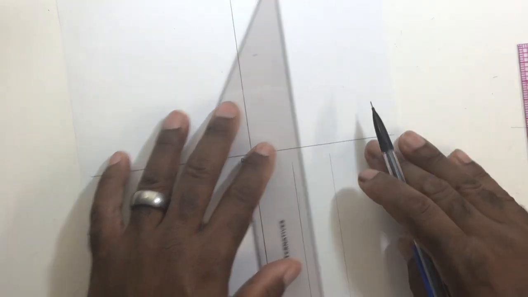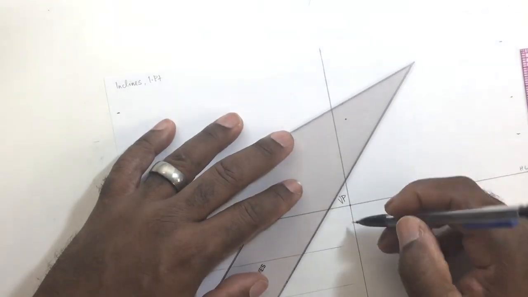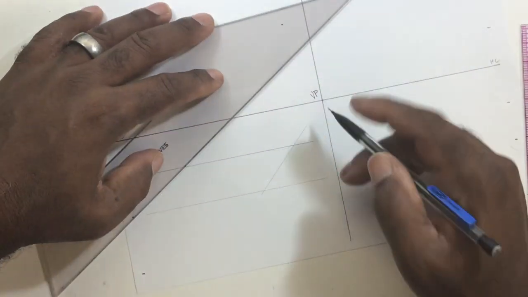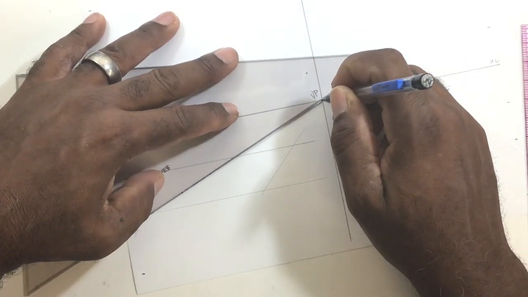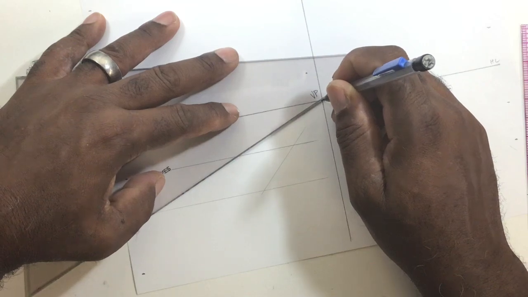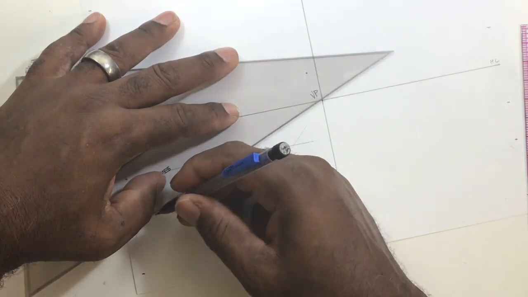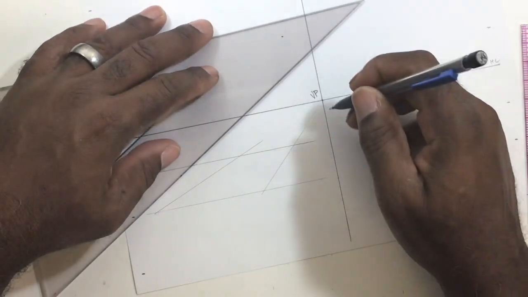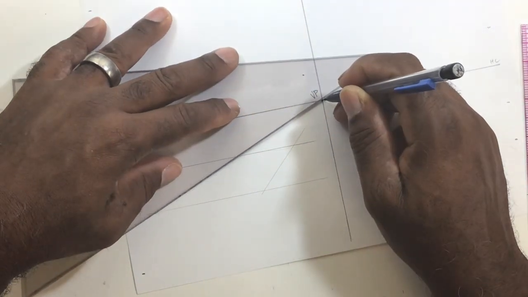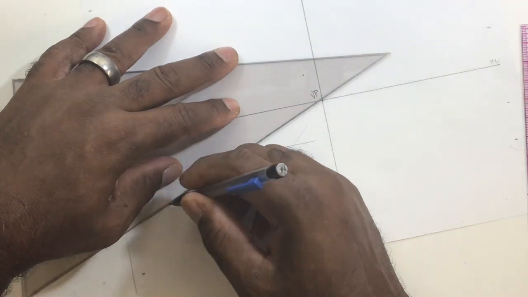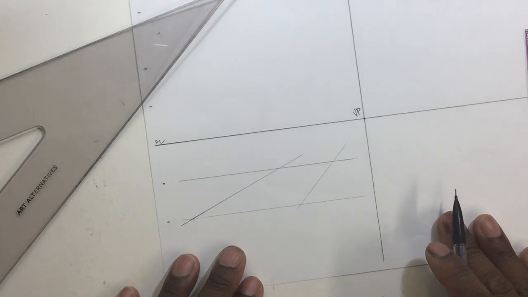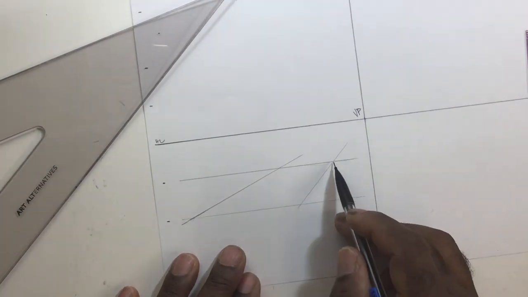I might change my mind, so just bear with me, okay? So there's our basic box, or the basic base of our box. This is not going to be a box, actually. This is just going to be a flat square on the ground plane. But it's still in perspective.